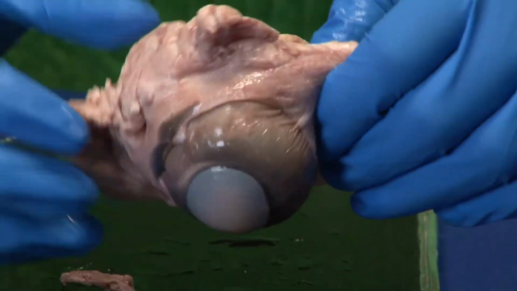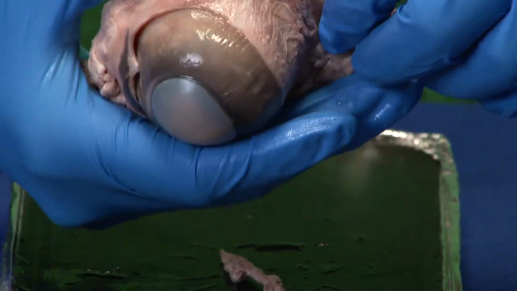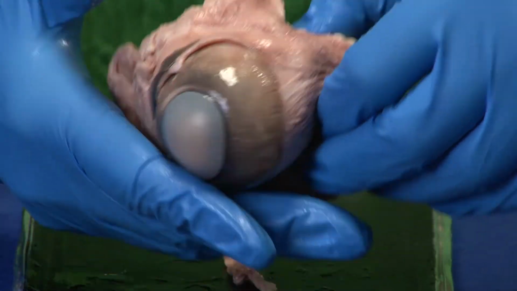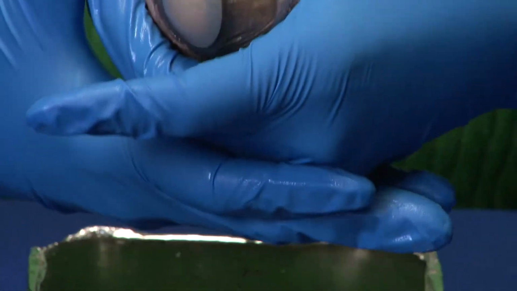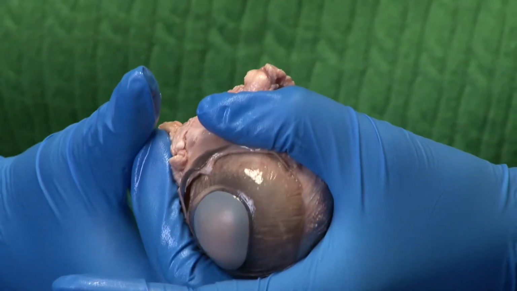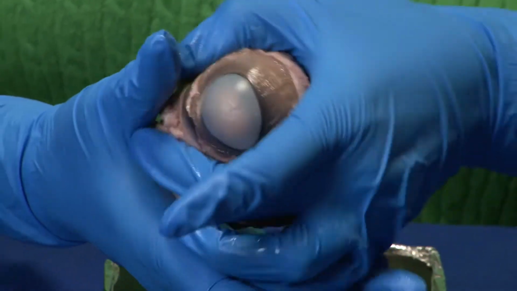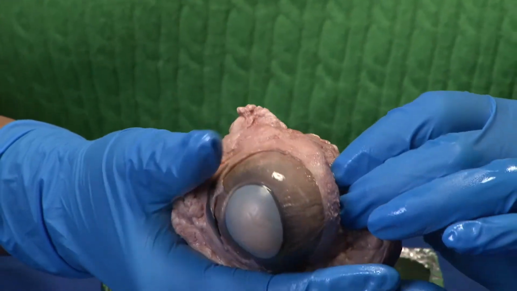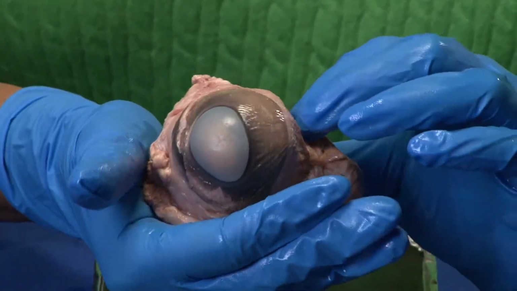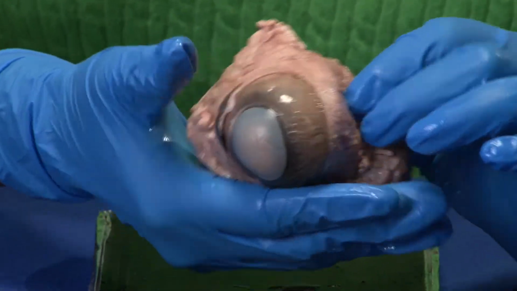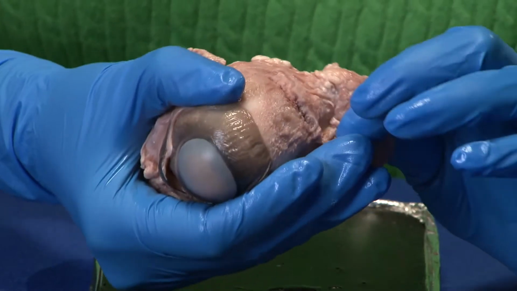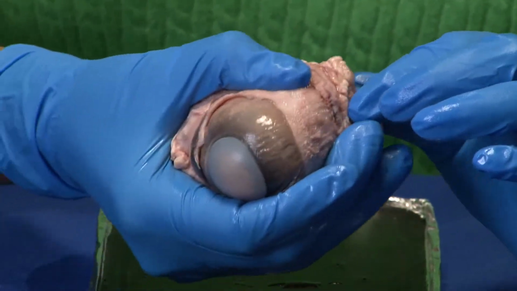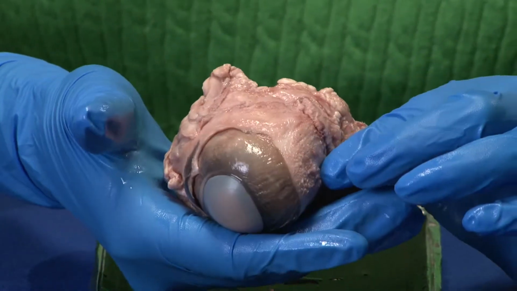This tissue surrounding the eye is fat and muscles that are important. The fat is important for cushioning the eye and the bony orbit that surrounds the eye. You can imagine that if for some reason we had a head injury, the fat is sort of used as a shock absorber and prevents the eye from being damaged.